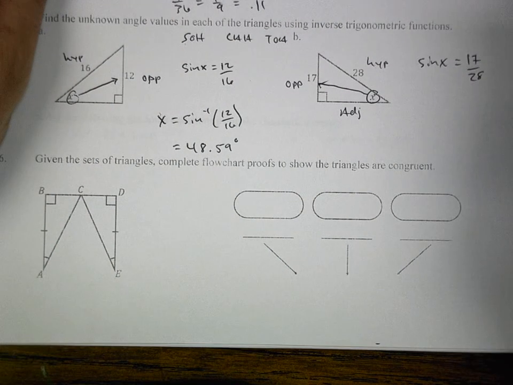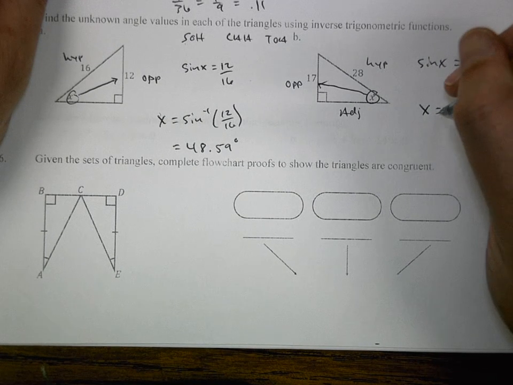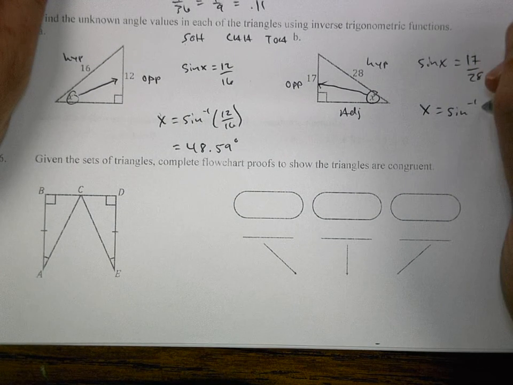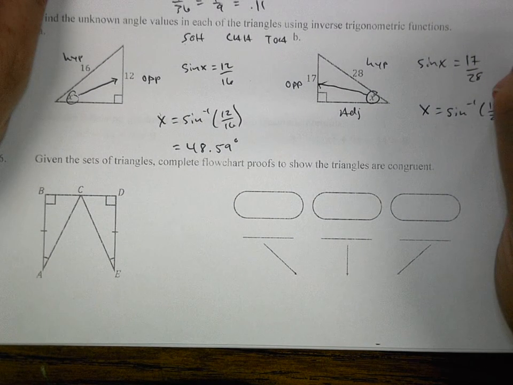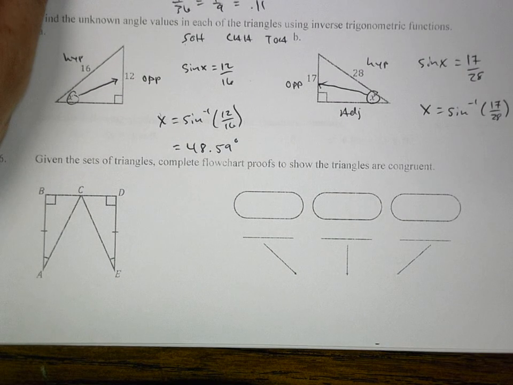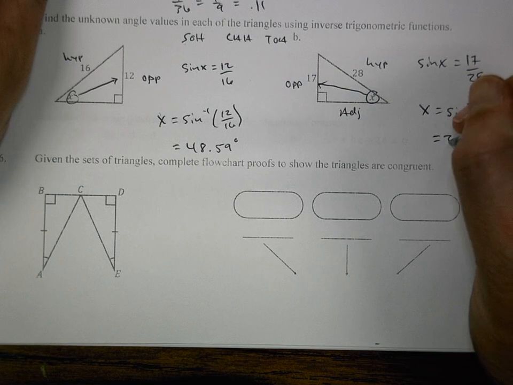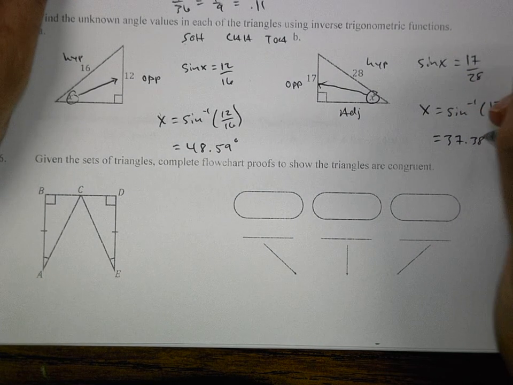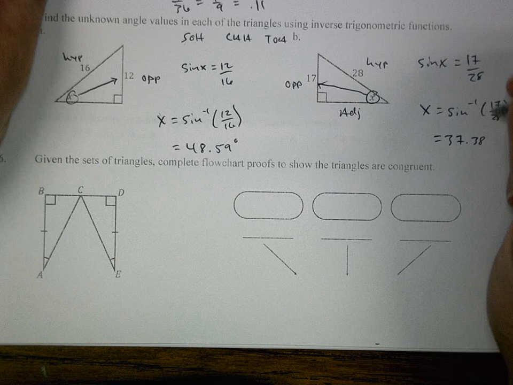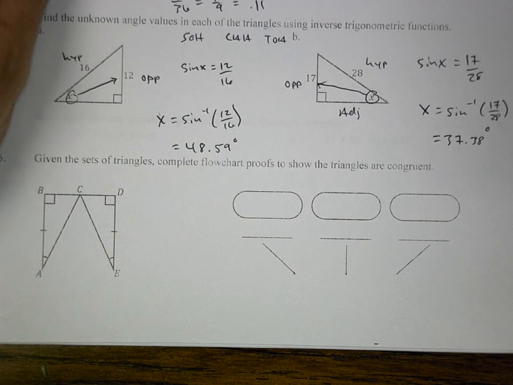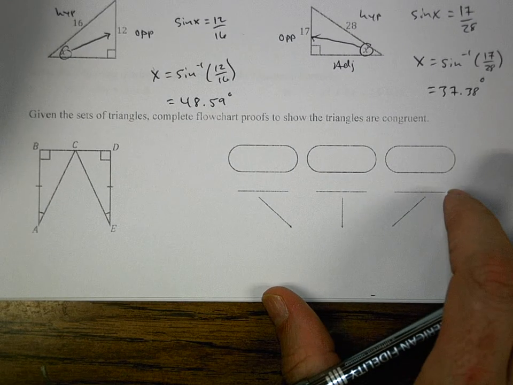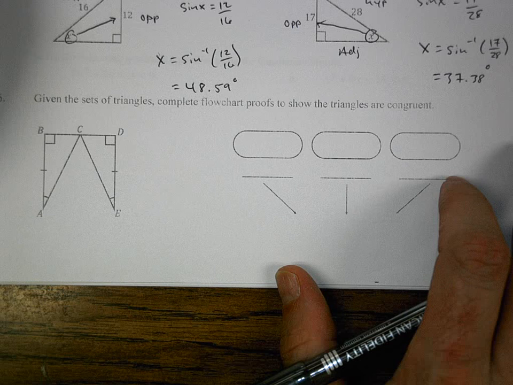We're looking for an angle, so x is equal to sine inverse of 17 over 28. Plug that into our calculator, and we get 37.38 degrees, because angles should always be measured in degrees until you get to advanced math and it's radians.